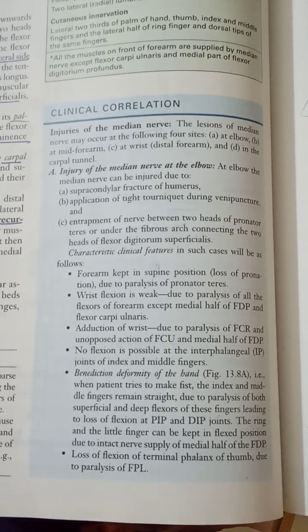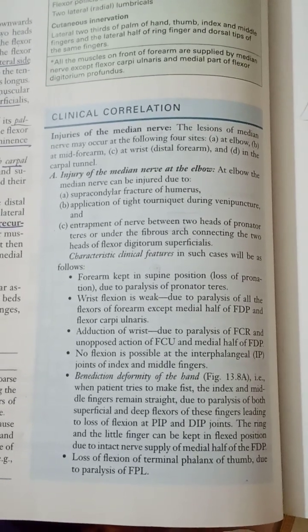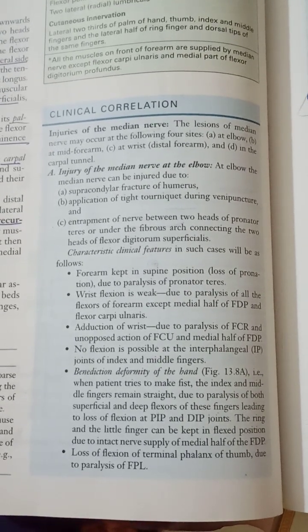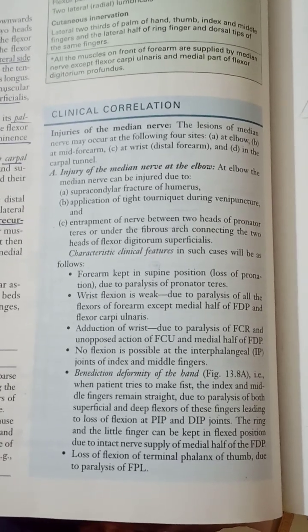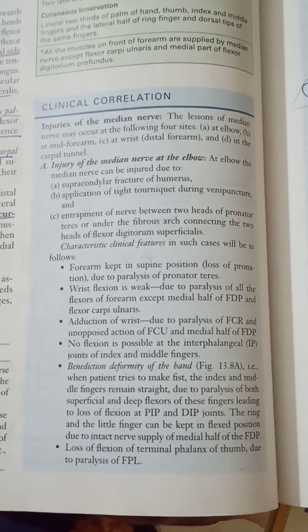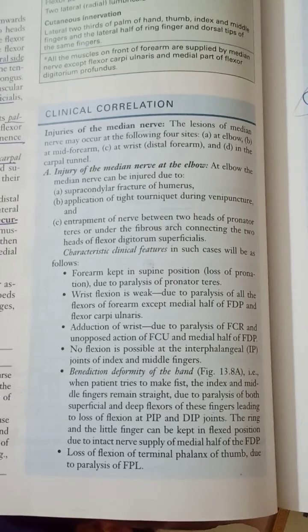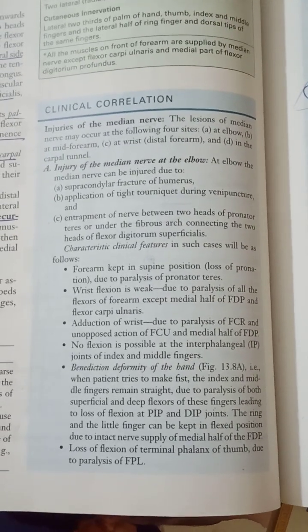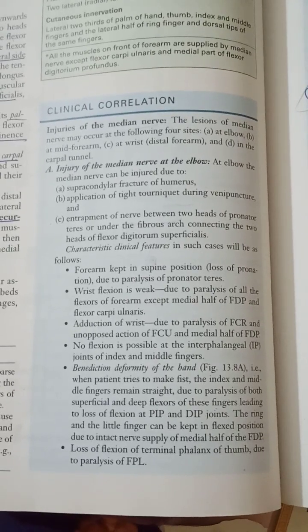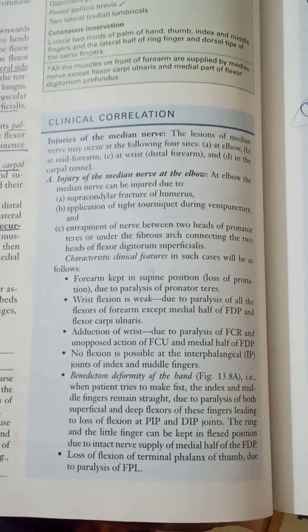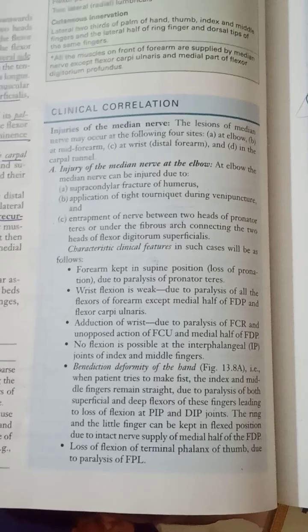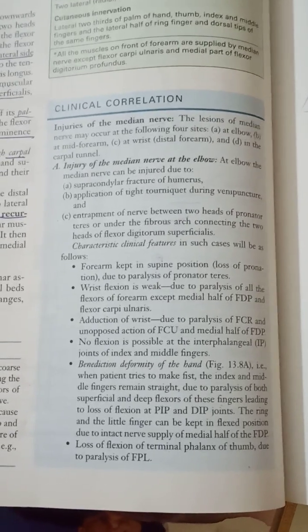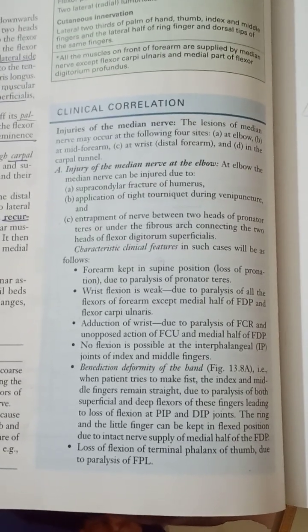Adduction of wrist. Okay, adduction of wrist due to paralysis of flexor carpi radialis and unopposed action of flexor carpi ulnaris. Flexor carpi ulnaris is used for adduction and flexor carpi radialis is used for abduction. So since there is a paralysis of flexor carpi radialis, and flexor carpi radialis is supplied by median nerve, adduction of wrist happens. Wrist flexion is weak.